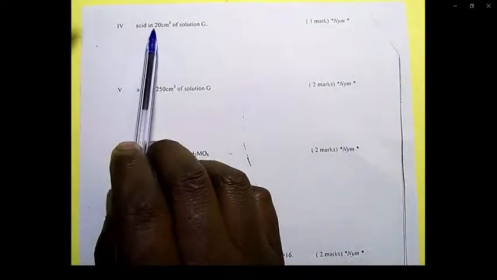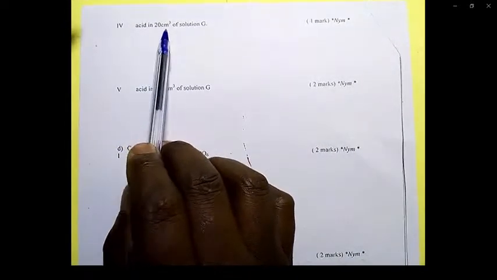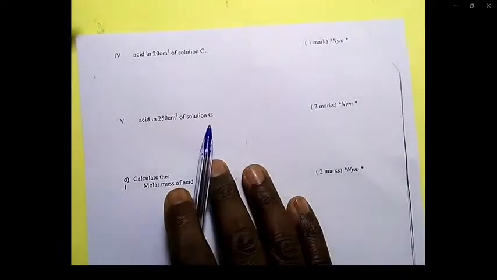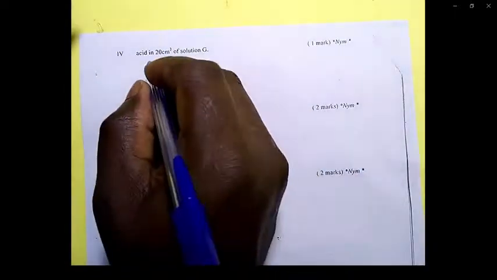Determine the number of moles in 20 centimeters cube of solution G. Yes. Now, I want you to understand this, although I have explained earlier.